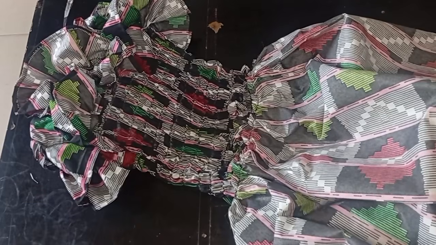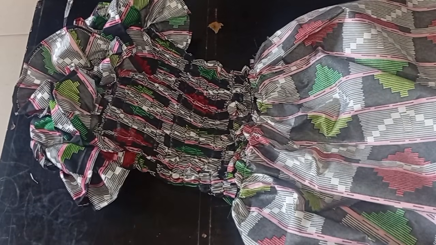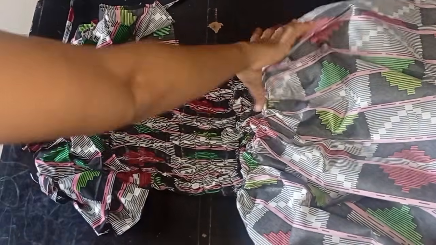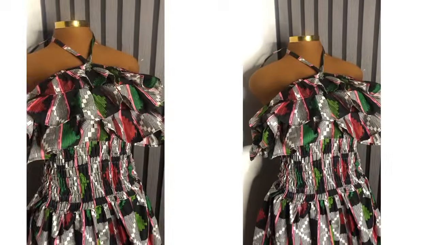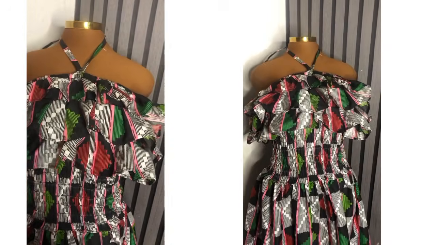Now for this dress, if you want to add pockets to it, you cut this into 2. That is 2 yards for the front, 2 yards for the back. You now join your pocket by the side and join it to the waistline of the dress. So after I was done stitching, this is what I had.